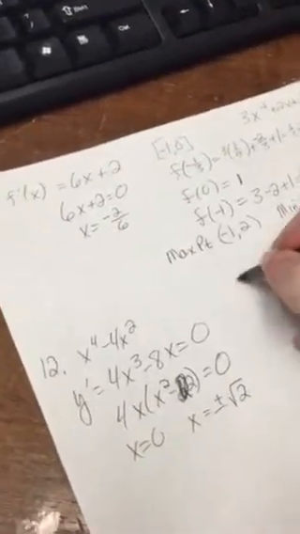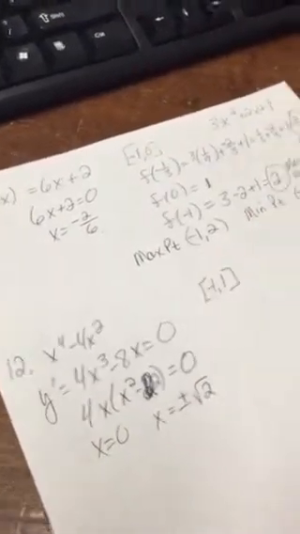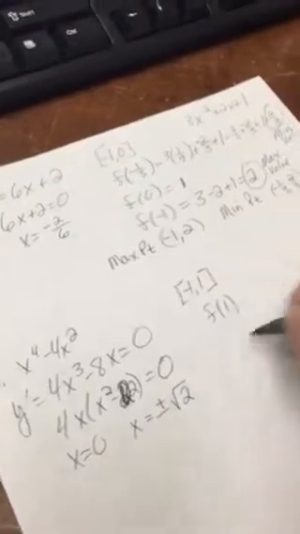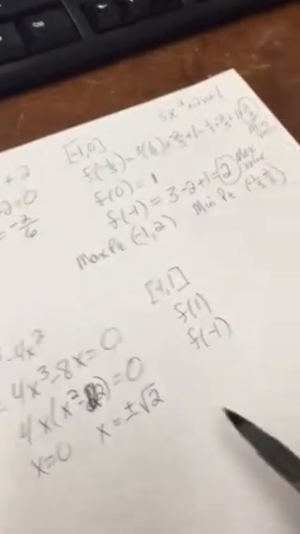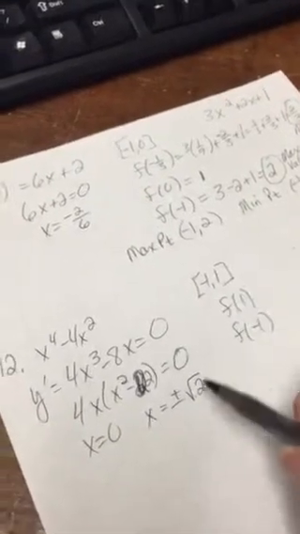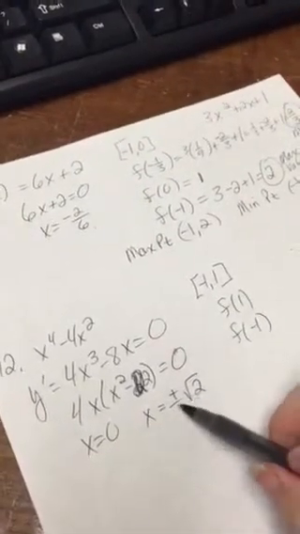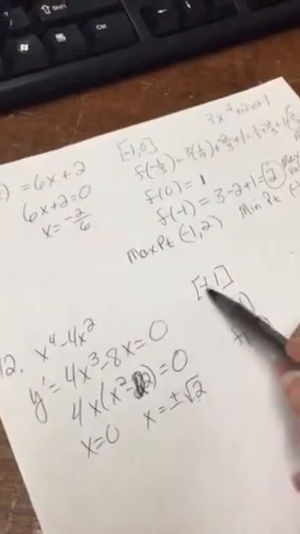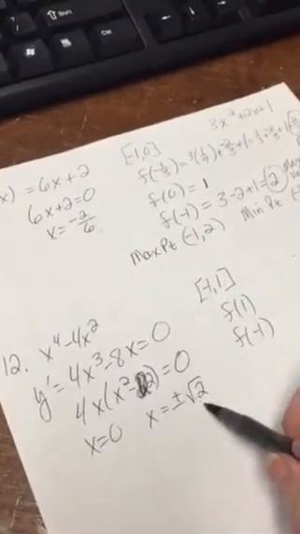Now, my interval here is -1 to 1. I know I'm going to have to plug in the 1 and the -1, but the critical points, I only plug the ones that are actually in my interval. So square root of 2 is bigger than 1, and negative square root of 2 is less than -1.